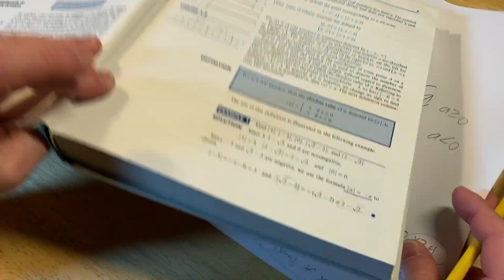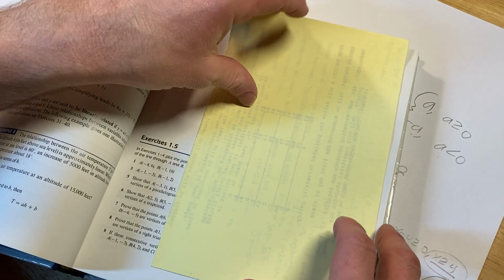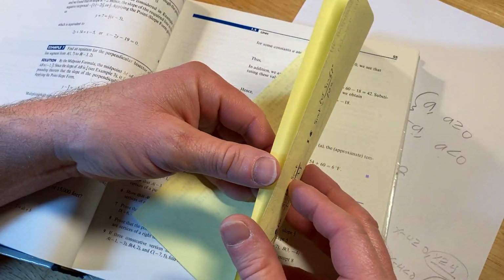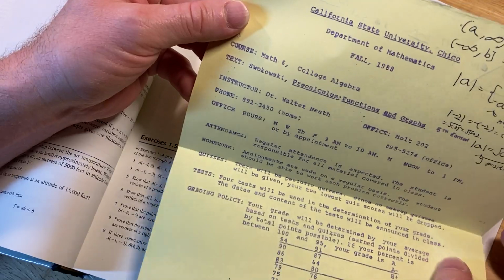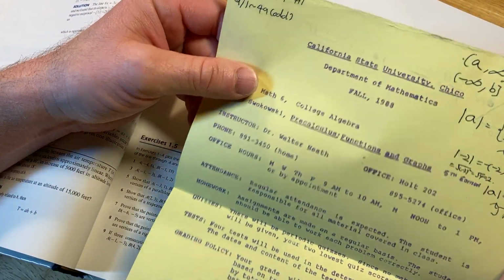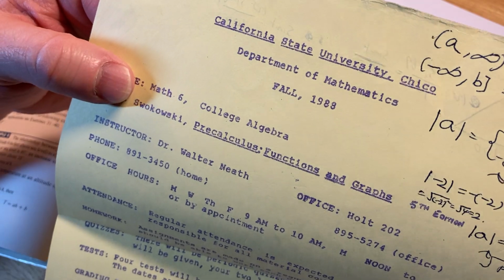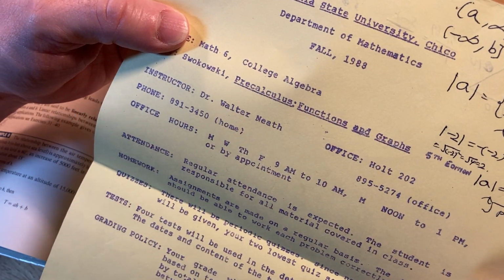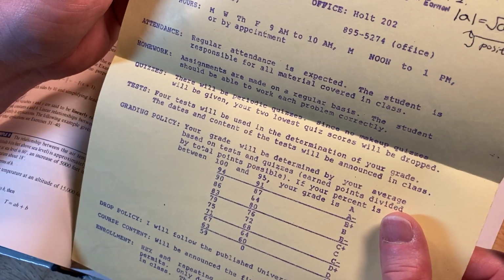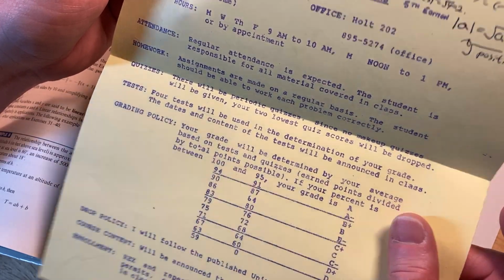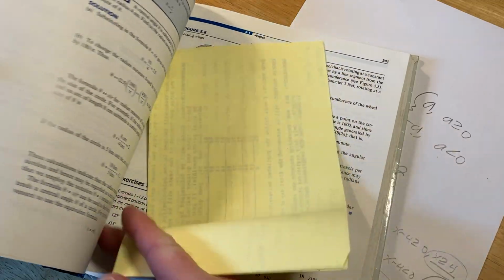There's something in this book. I just noticed something. Look at this. Yeah, this has been in here. This is a relic from the past. Assignment 1. California State University, Chico, Department of Mathematics, Fall 1988. Dr. Walter Neath, Precalculus. Wow. Old school, right? Old school stuff. But yeah, pretty cool book.